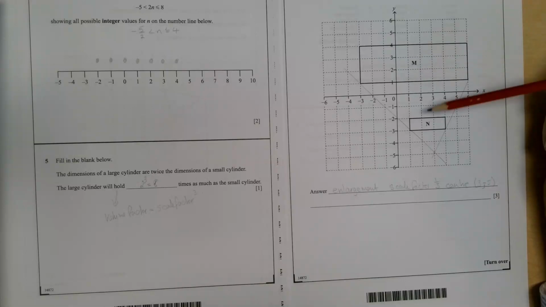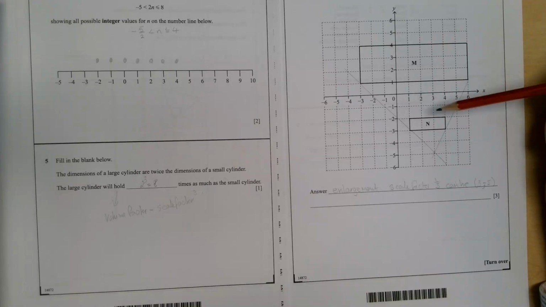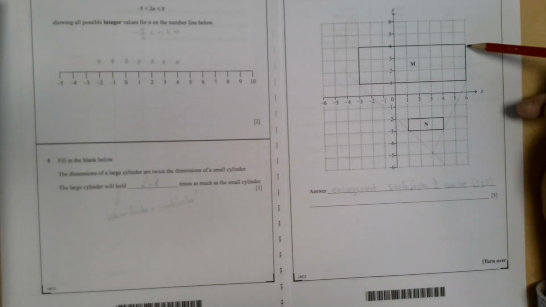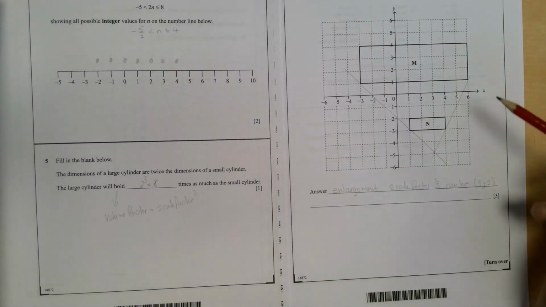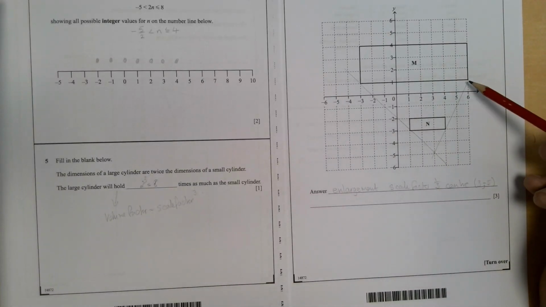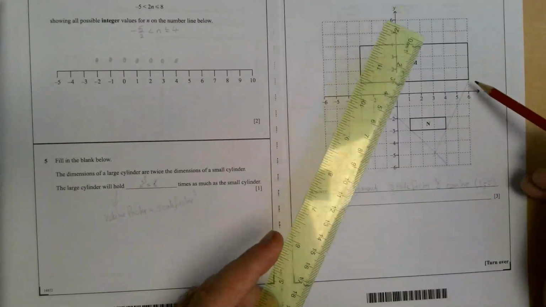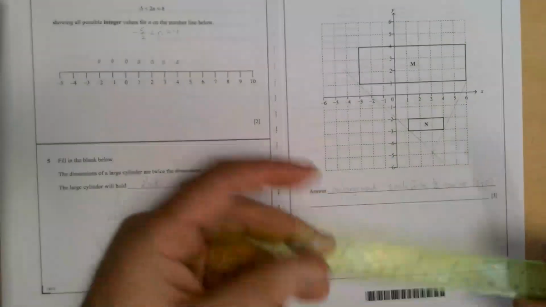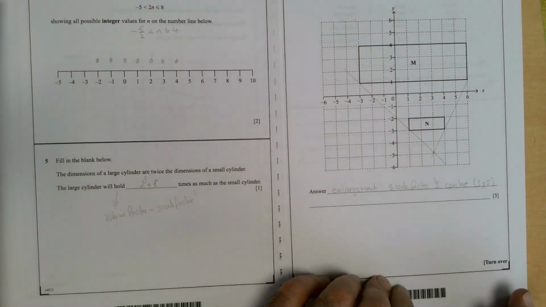Describe fully the single transformation for M to N. So we can see they're the same shape, but one is smaller than the other. We can see this is exactly a third smaller in both directions. So it's going to be an enlargement scale factor a third. And then to find the center, we join up the corners, so bottom right with bottom right, bottom left with bottom left, and they cross over here, so we know the center is 3, minus 5.